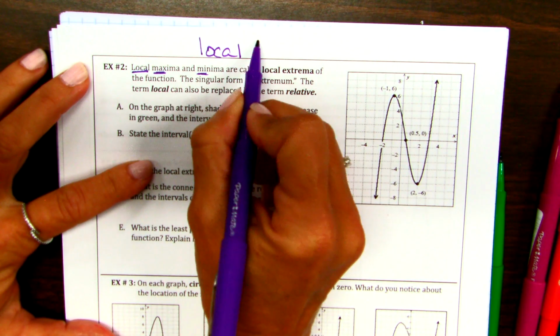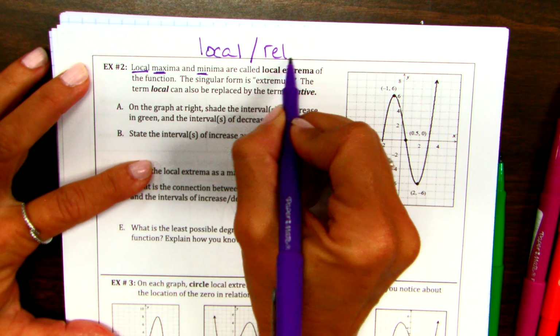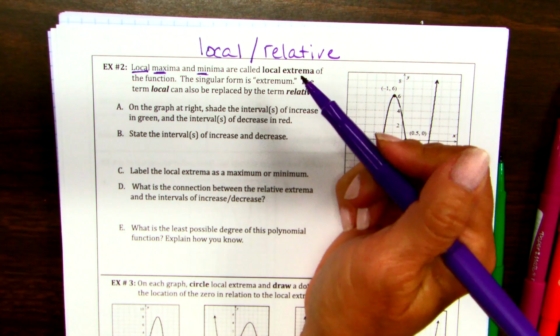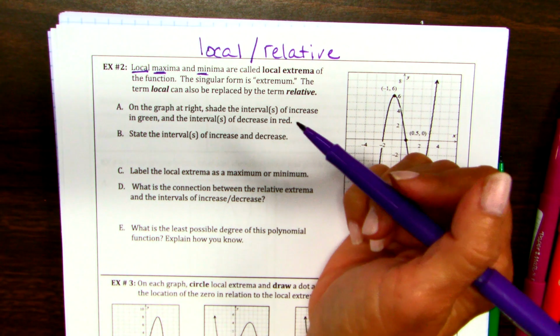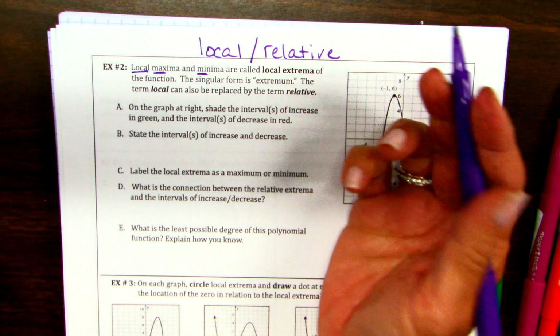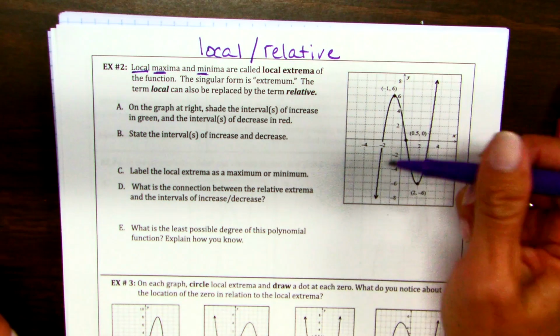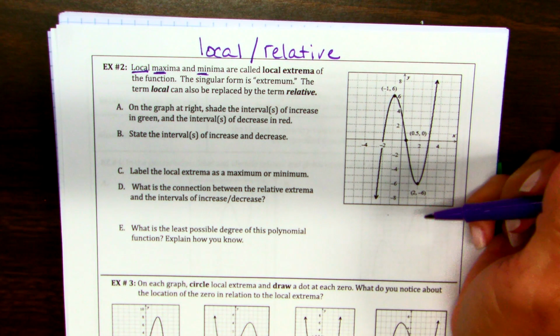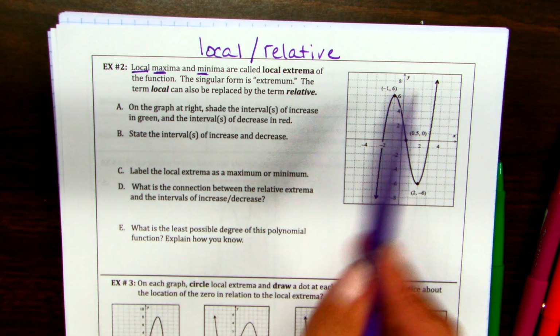Local, also you can use the word relative. These two words are interchangeable. You can have a local or relative max, local and relative min. They are your turning points. Every turning point is a relative min or max. Maxes are at the top of the graph, mins are at the bottom, okay? So let's break this graph down a little bit.